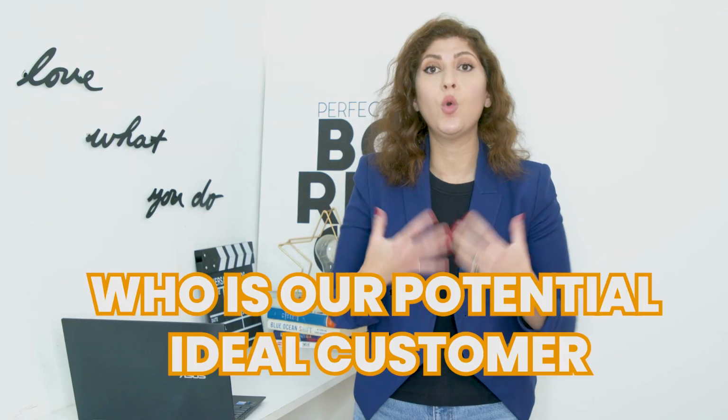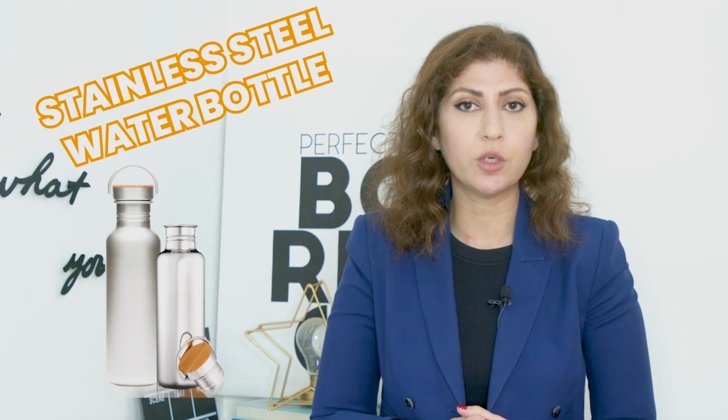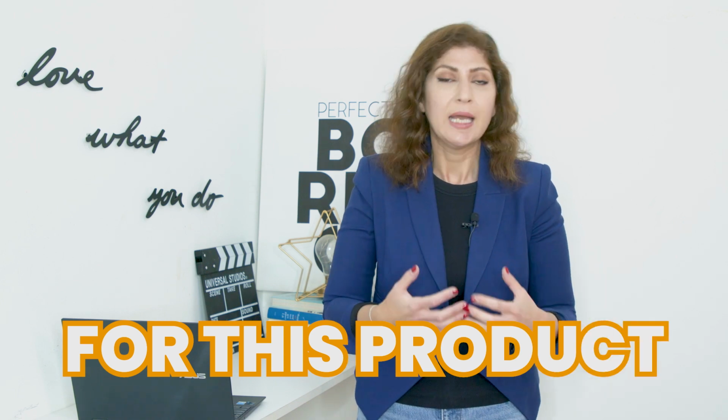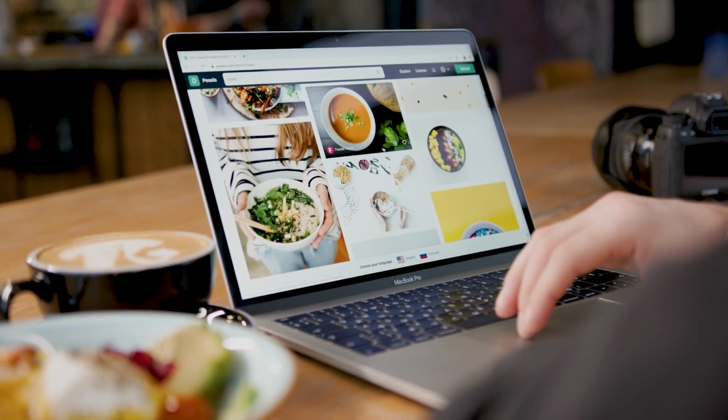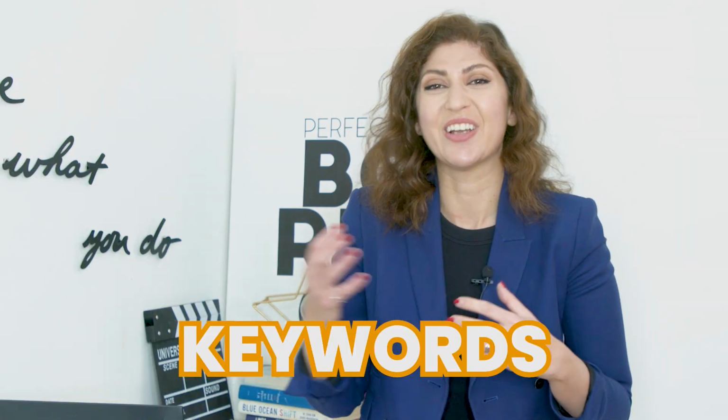Now that we know who is our potential ideal customer, who might be interested in purchasing this stainless steel water bottle, now it's about figuring out the keywords that they use in order to search for this product on Amazon. They might be using these keywords on Amazon, or they might be just using these search terms in general, but ChatGPT can help us identify some keywords that can work inside of your Amazon product page.